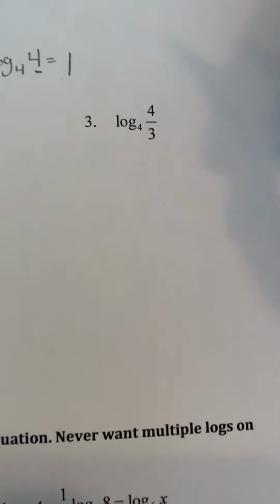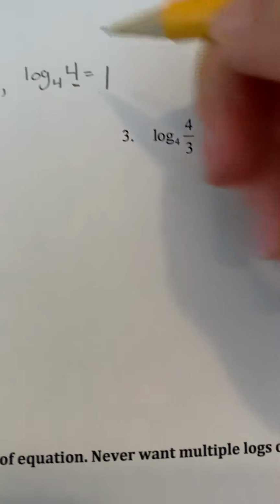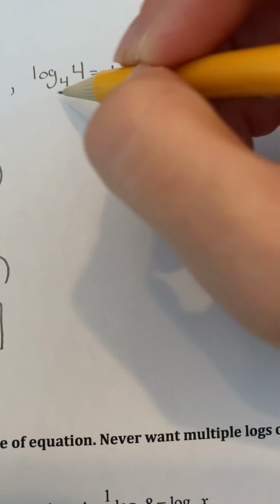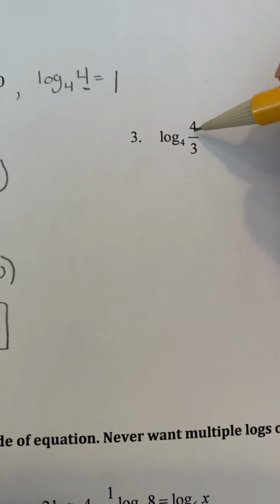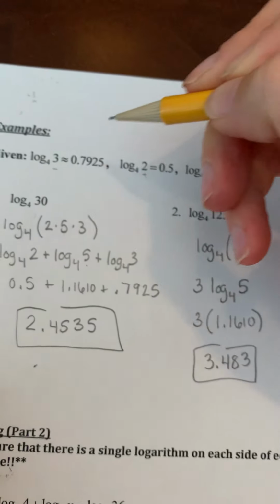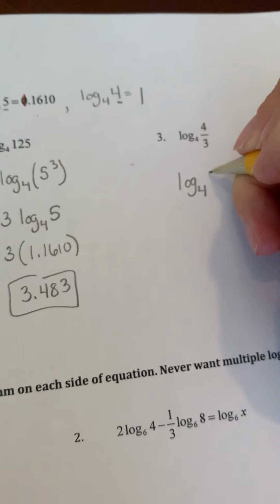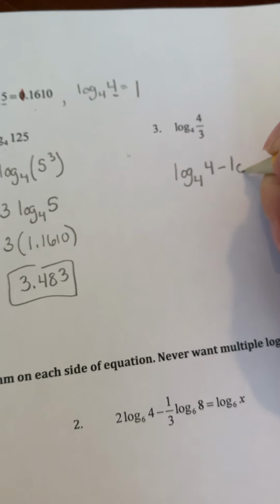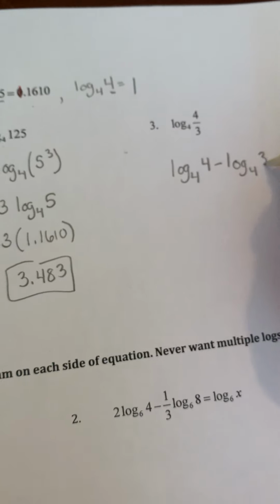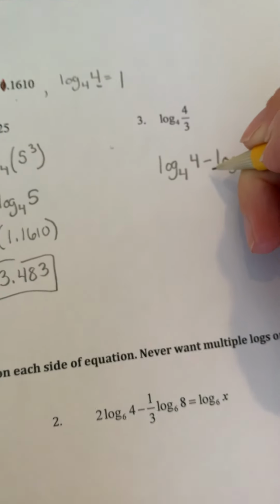Okay, and our last one, log base 4 of 4 over 3. Well, this one's pretty straightforward as long as you remember to add in this property, because now I can just rewrite this. I already have the 4 and I already have the 3. I can break this up to be log base 4 of 4 minus log base 4 of 3. Remember, to expand division, we use subtraction.